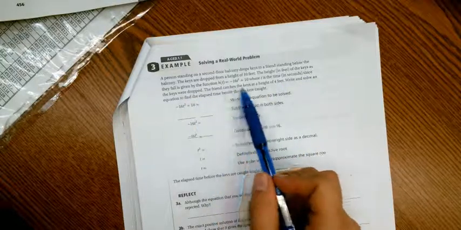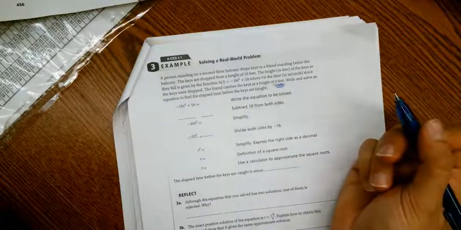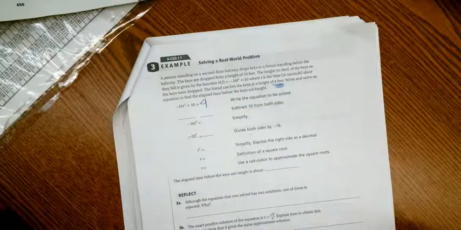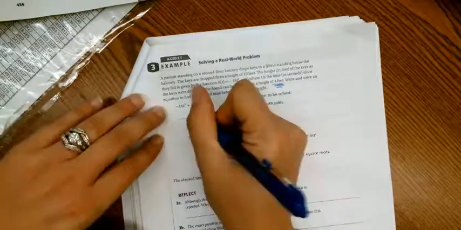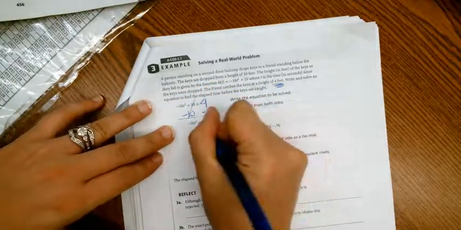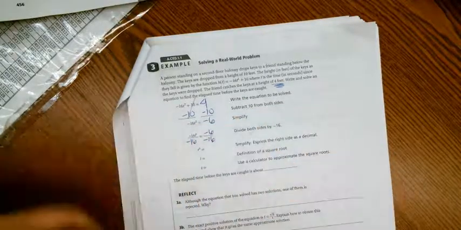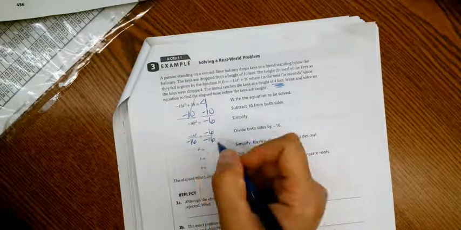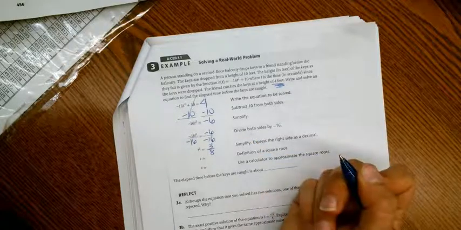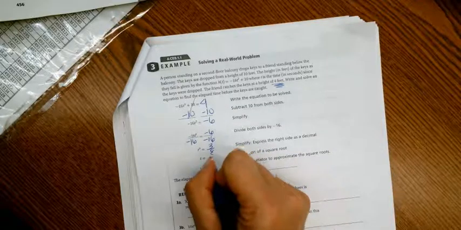The friend catches the keys at a height of 4. Write and solve an equation to find the elapsed time before the keys are caught. So they're being caught at a height of 4. Okay, we're going to subtract 10 from both sides. And that leaves us with negative 16t squared equals negative 6. Divide by negative 16 on both sides. 6 divided by 16 is 3 over 8. Square root both sides. Positive, negative, square root of 3 over 8.